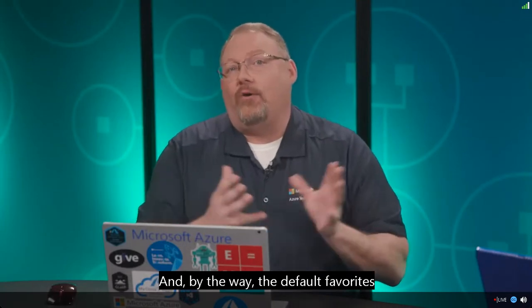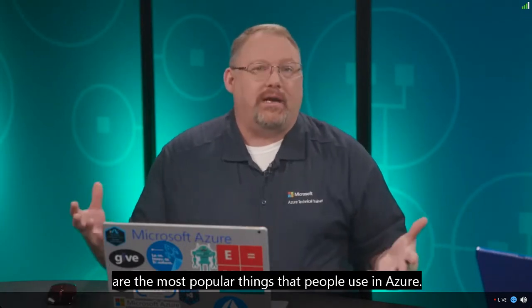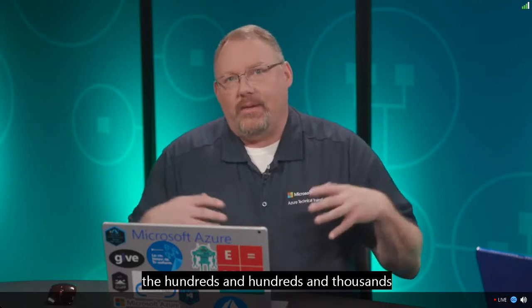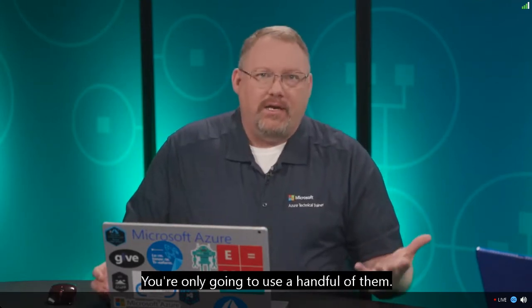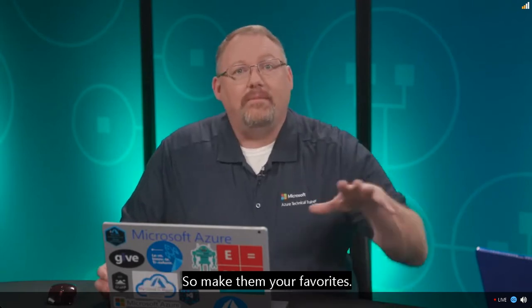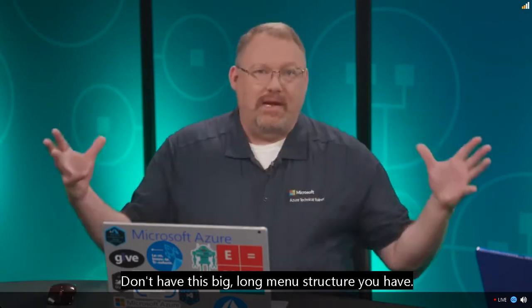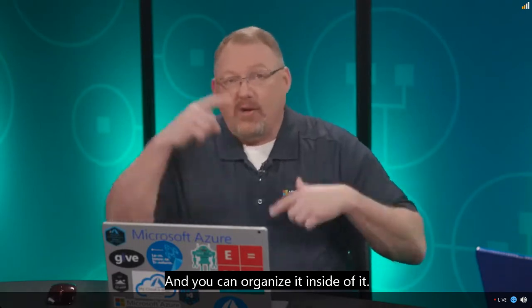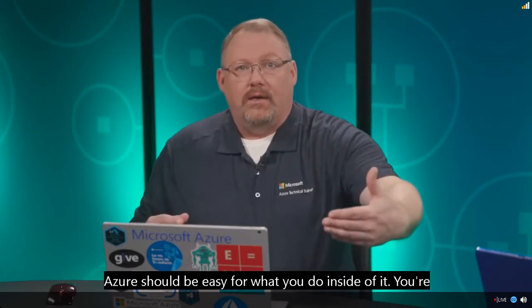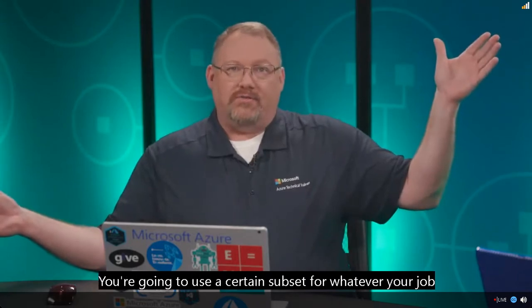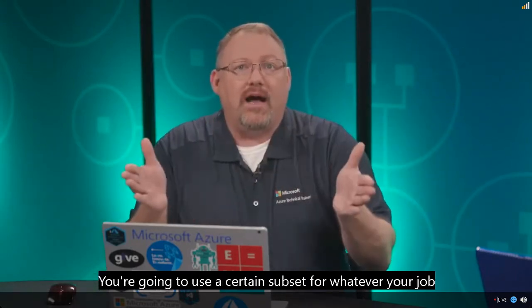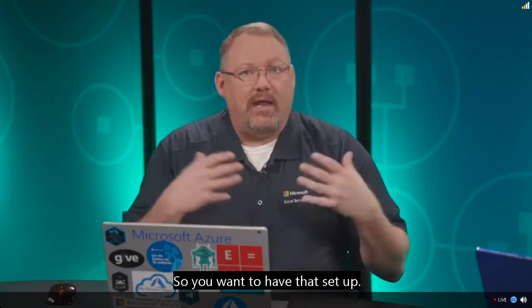And by the way, the default favorites are the most popular things that people use in Azure. Chances are, when you think about the hundreds and hundreds and thousands of services that are here, guess what? You're only going to use a handful of them. So make them your favorites. Don't have this big, long menu structure, and you can organize it inside of it. So use those favorites to add and remove the services that are important to you and what you do inside of Azure. Azure should be easy for what you do inside of it, because you're not going to use all the services and features of Azure. You're going to use a certain subset for whatever your job is inside your organization. So you want to have that set up.